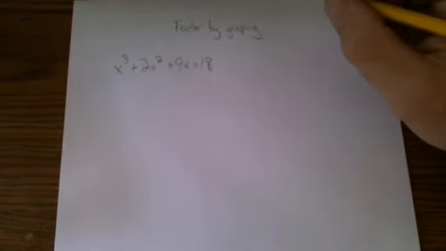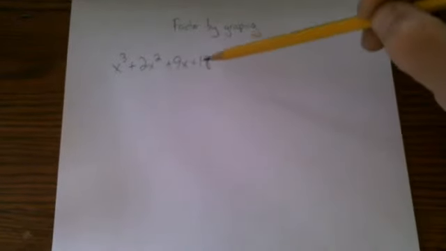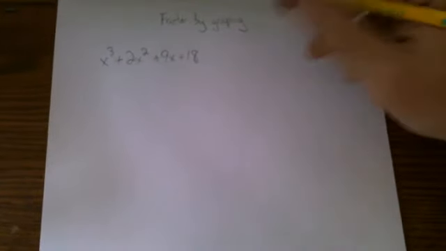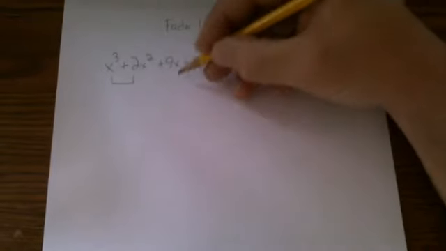So we need another method because this is not a trinomial. There's 4 terms, not 3. And it's not a difference of squares. Not only is it not a difference, there aren't 2 things. So we need another method, and that's where factoring by grouping comes in. So what you do is group 2 terms together and factor them with the GCF independently.